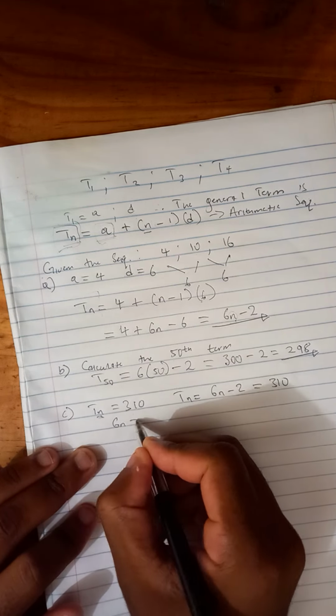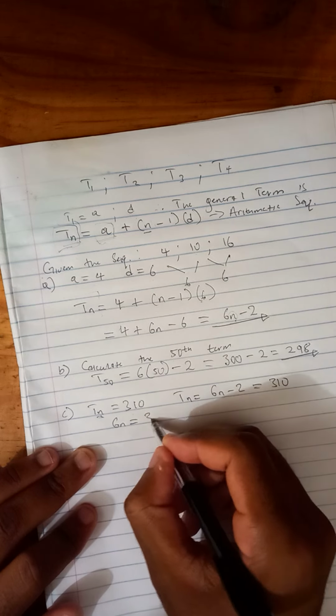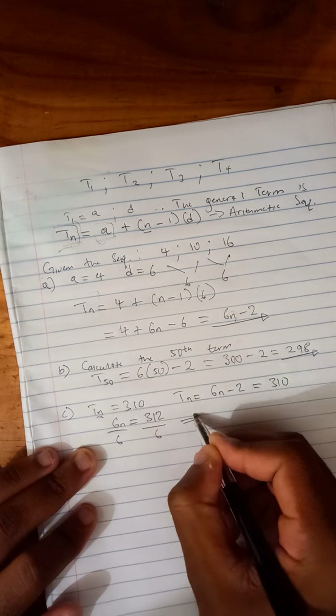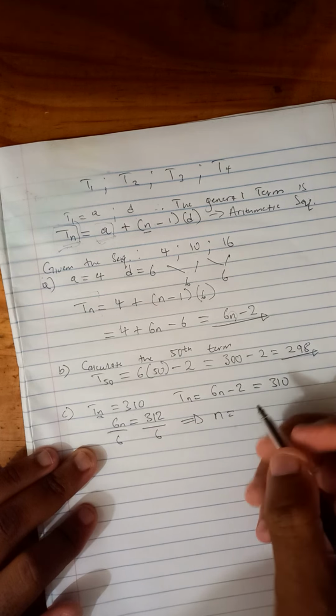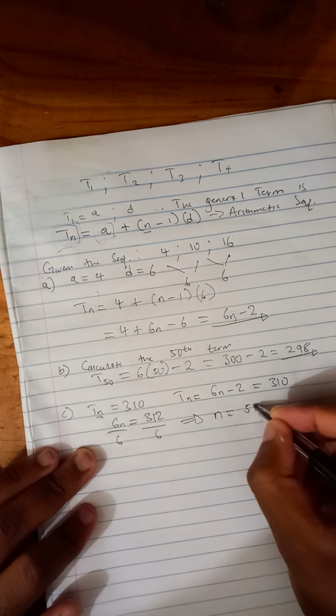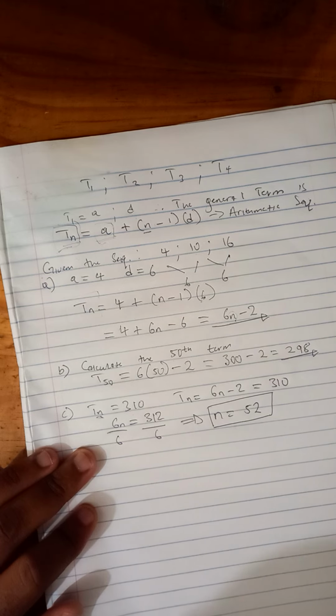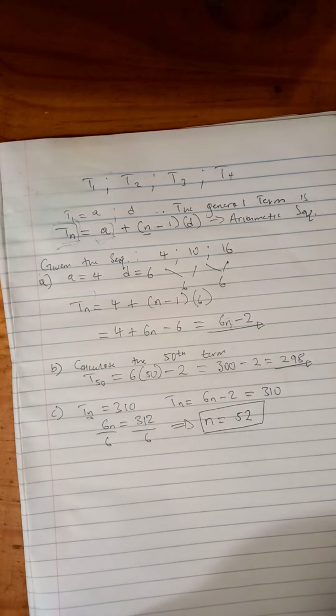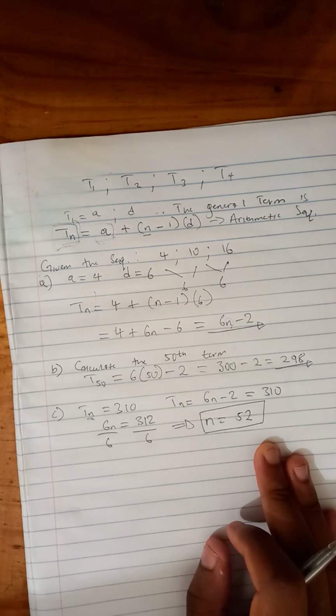So 6n is equal to, we transpose 2 to the other side, 312. Divide by 6, divide by 6. Your n is equal to 52. So it's very simple, it's straightforward. There won't be any trick here. It's just that arithmetic is the most basic and simplest type of number patterns or number sequences.